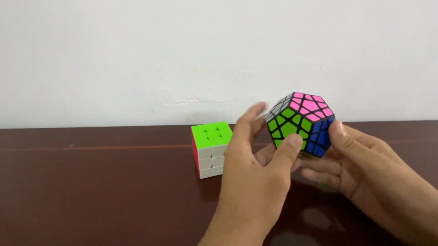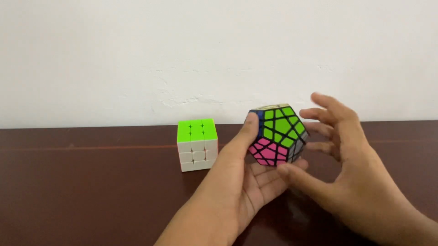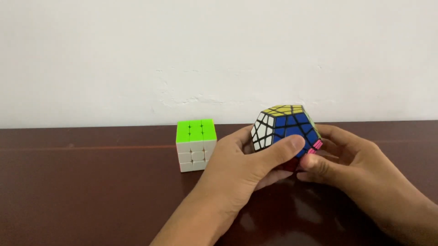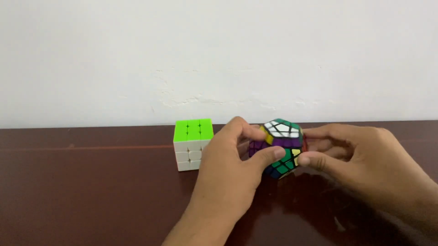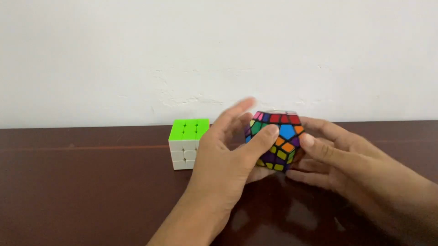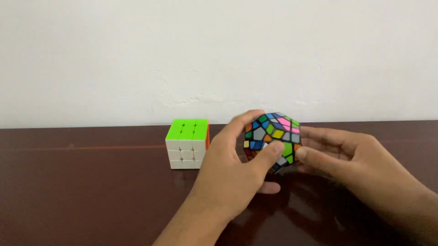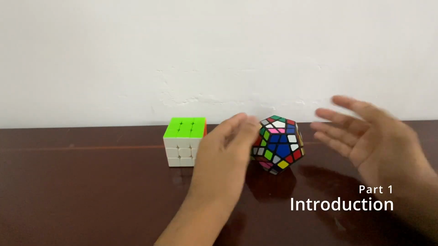So this was the cube that we unboxed long back 2 years ago. It's still in perfectly good condition. The stickers are a bit bad, but I did buy a new one, and sadly that cube's corner just broke. So we'll start by scrambling the cube. So now let's start with the first part of the video.